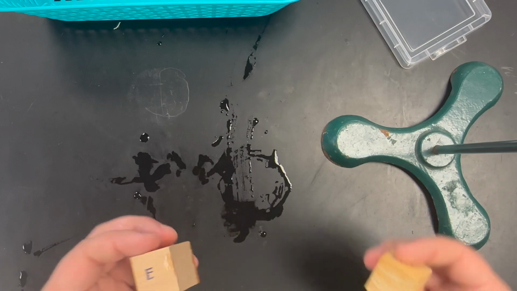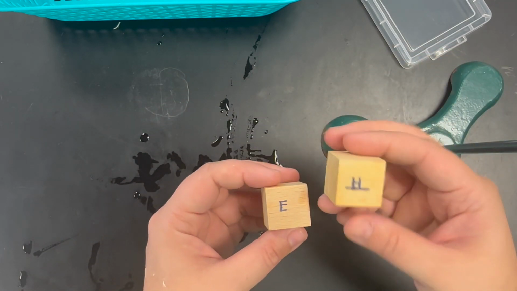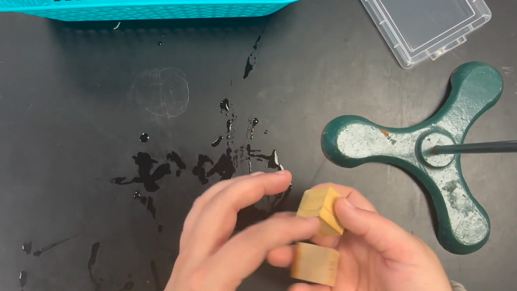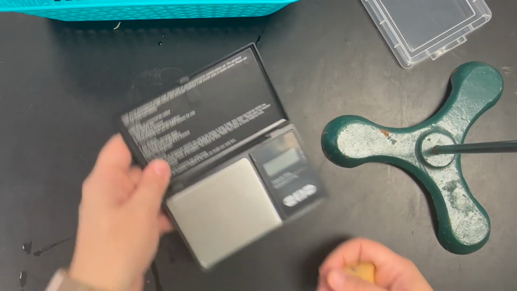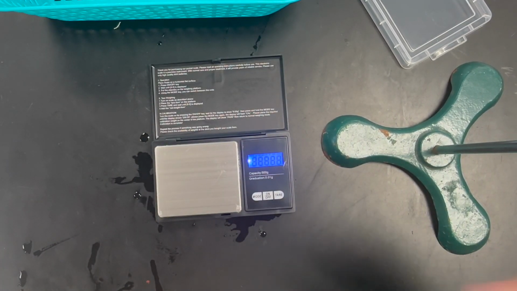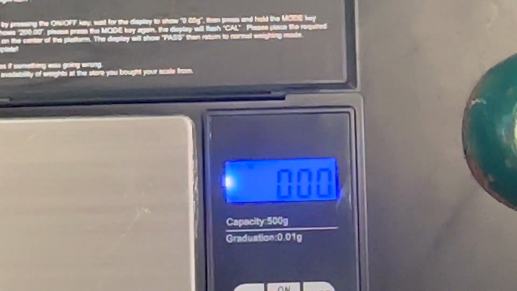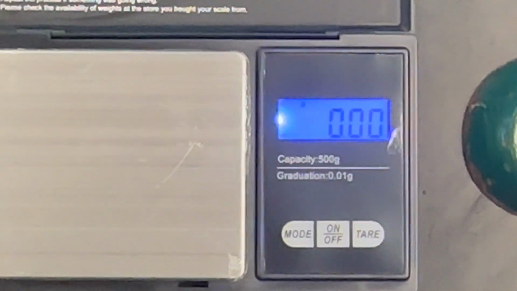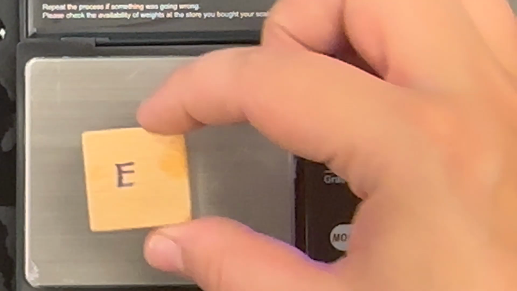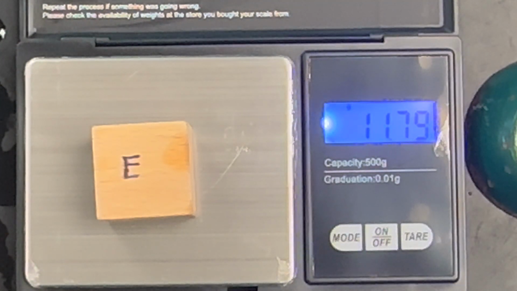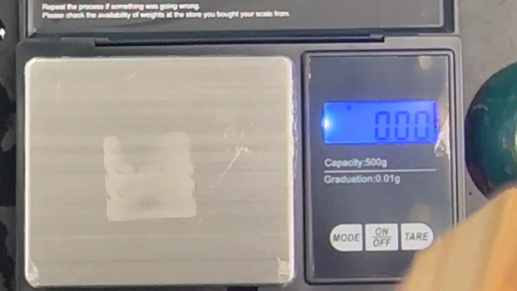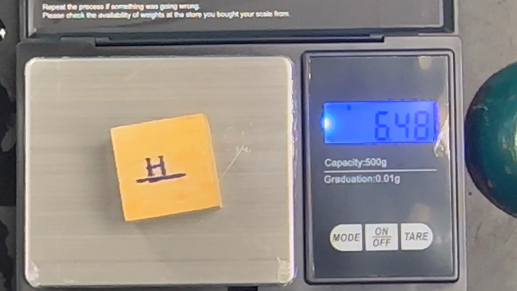Now, part 2 is looking at the 2 different pieces of wood. So we have H and we have E. Now for each of them, we're going to take the mass again. So right now it is zeroed. So the mass of E is 11.79 grams. So we're going to record that in the cube E section. The mass for cube H is 6.48 grams. We're going to record that in the cube H section.